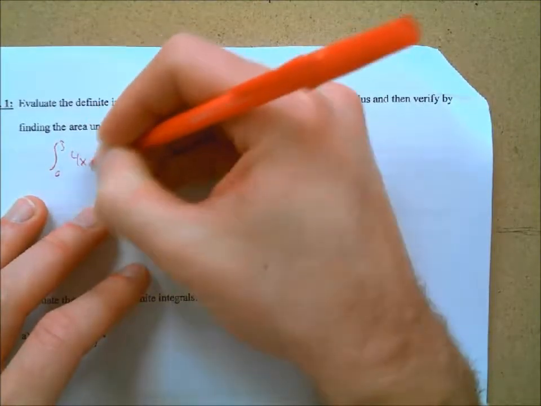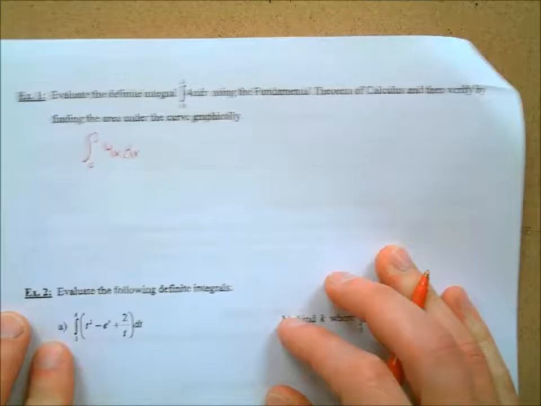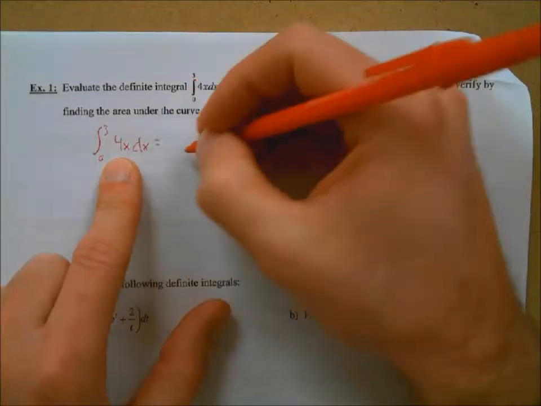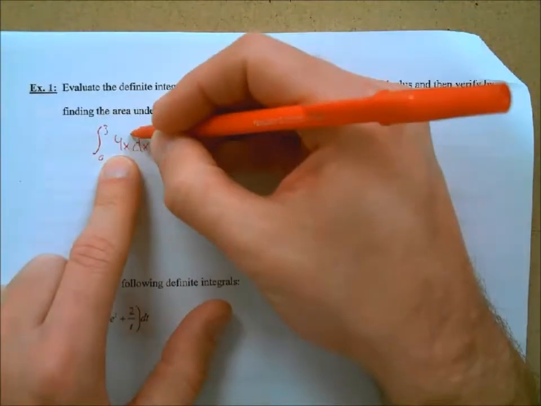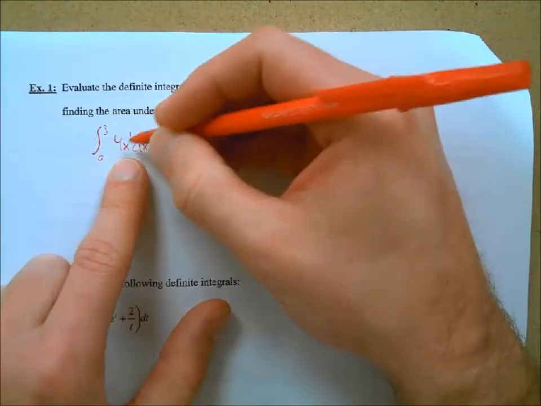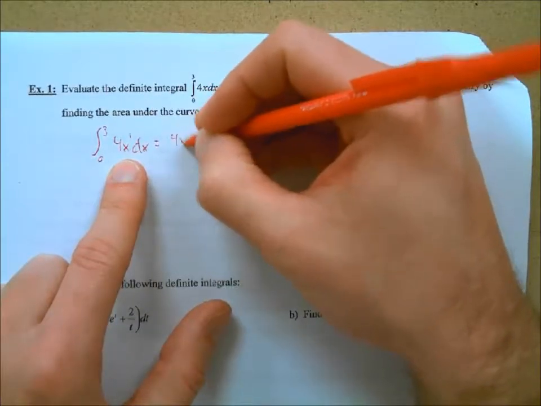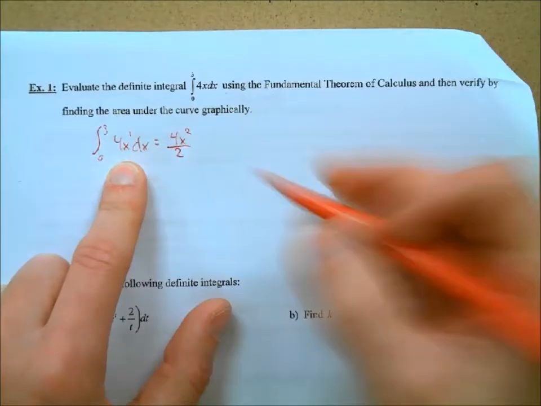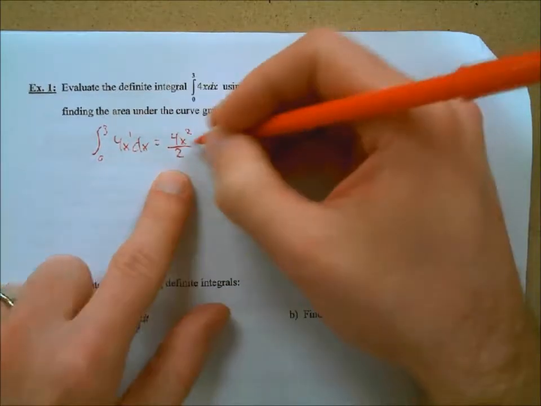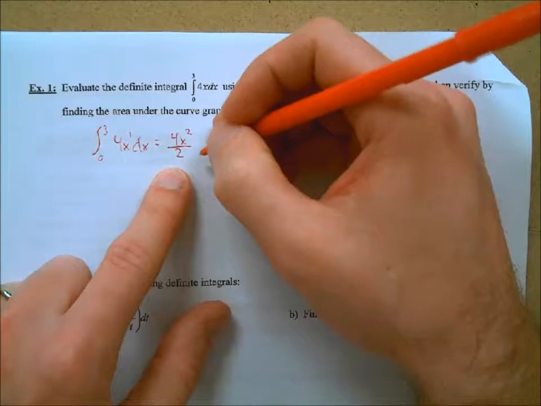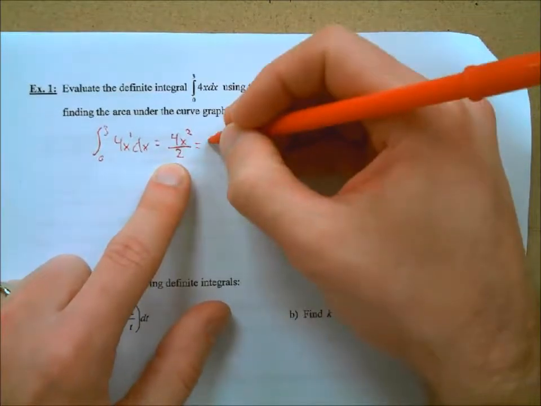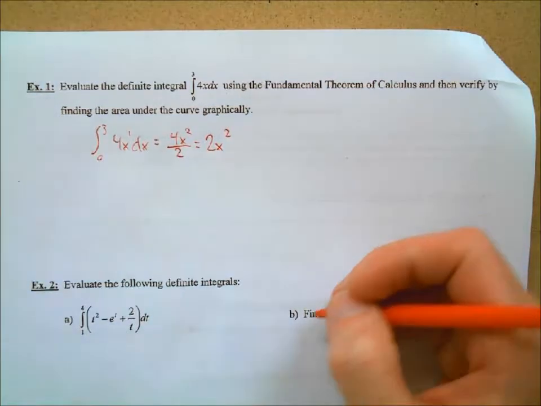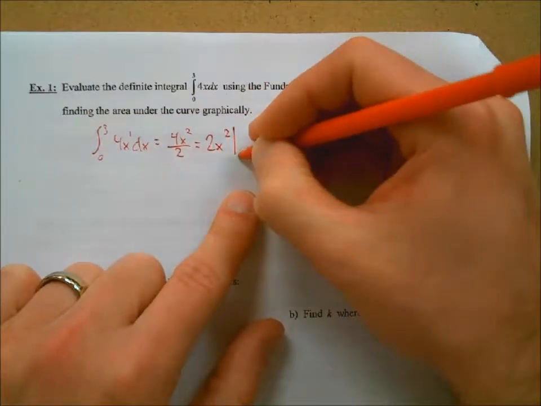So the integral from 0 to 3 of 4x dx with respect to x. When we integrate 4x, we want to find that antiderivative. The power for the x here is a 1. We add 1 to our exponent, so we're going to get 4x to the 2, and then divide by our new power, 2. I'm not going to put a plus C in. Not necessary. We can simplify that to become 2x squared. In fact, I'm going to do that just to make it nice. And then we'll evaluate it from 0 to 3.